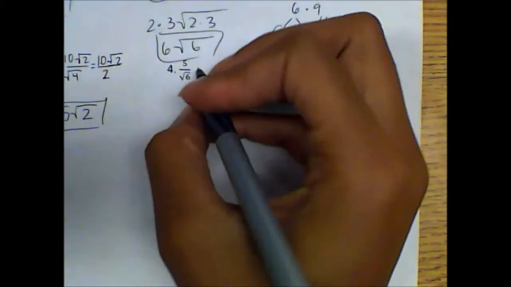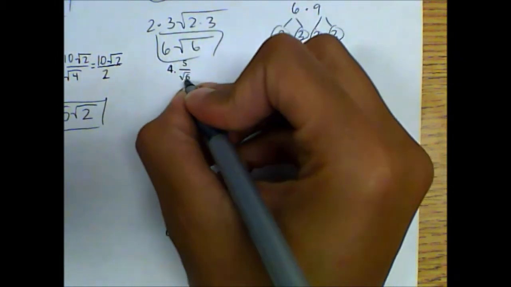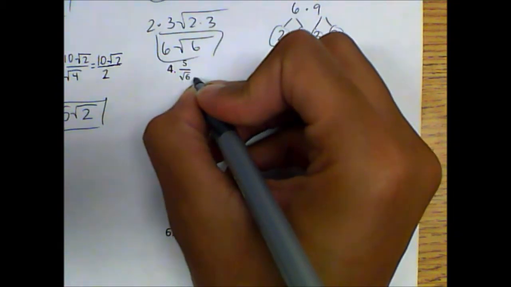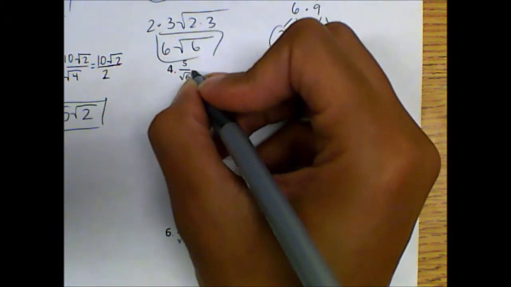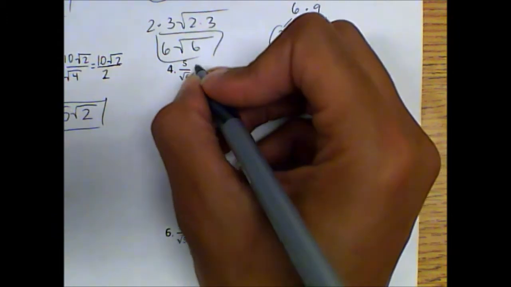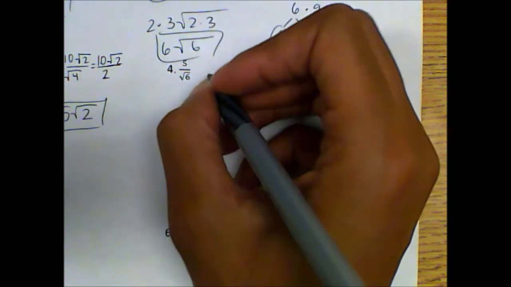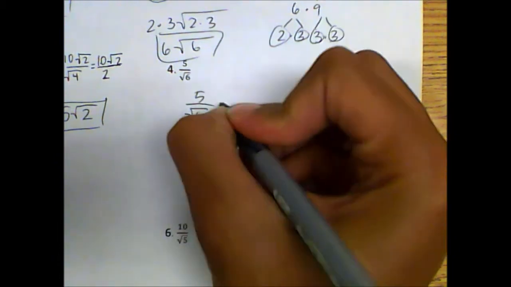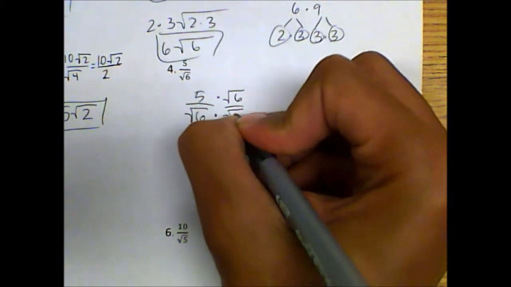Number 4, we have 5 over rad 6. Again, we do not like a radical as our denominator, so we're going to get rid of it by multiplying this fraction times 1. Now, the number we're going to multiply both the numerator and denominator by is going to be rad 6 over rad 6, because that is equal to 1. So 5 over rad 6, we're going to multiply both the numerator and denominator by rad 6.